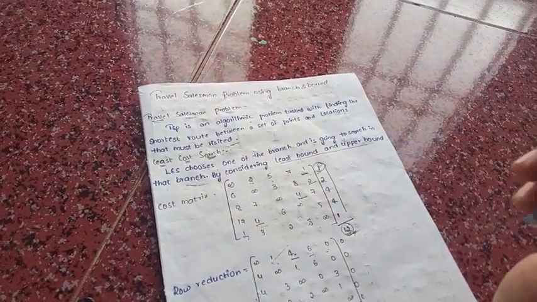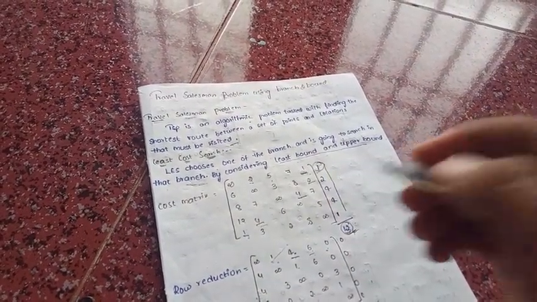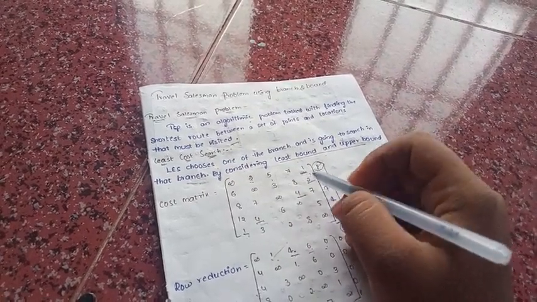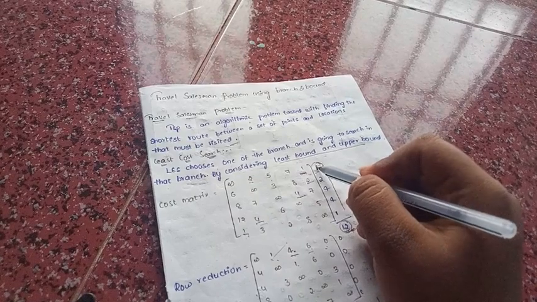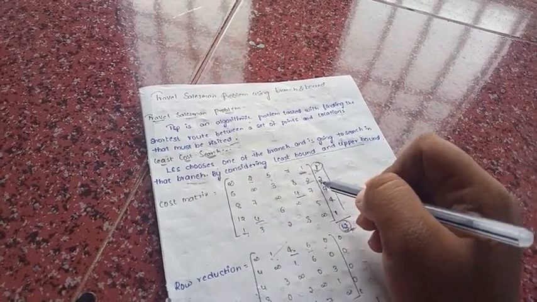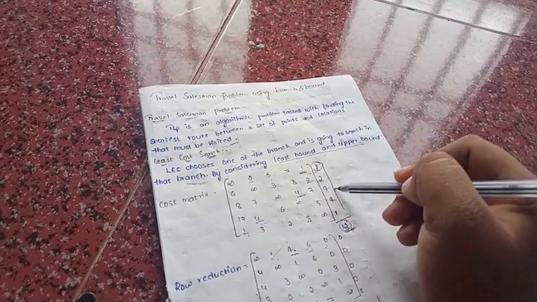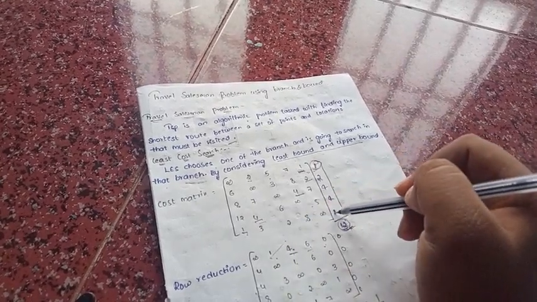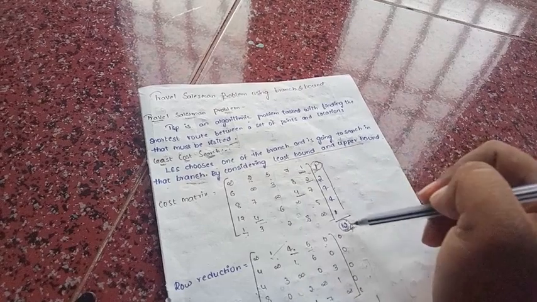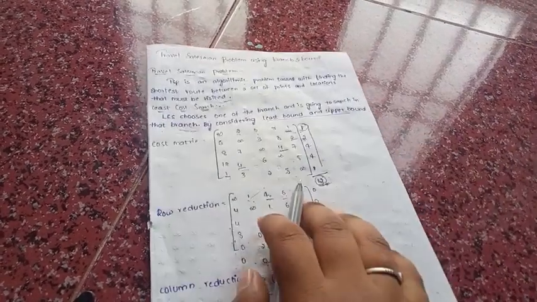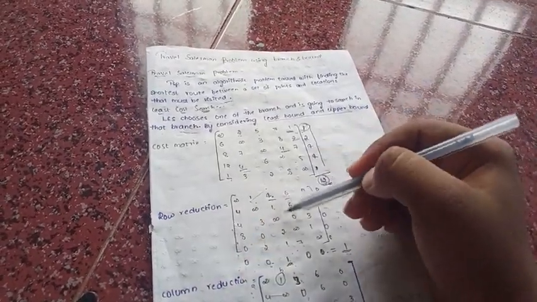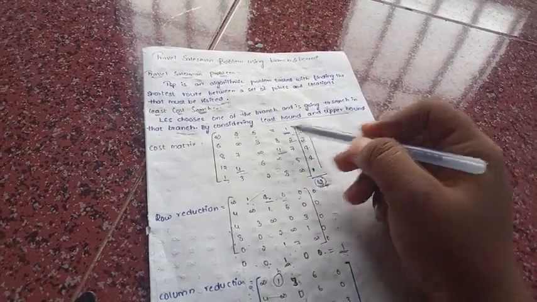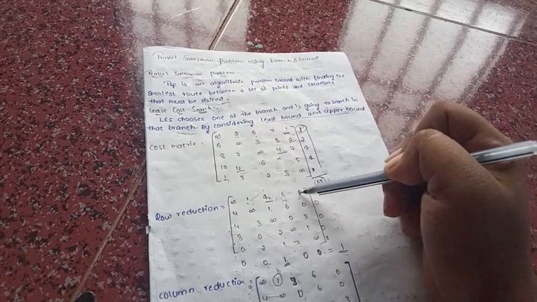In this cost matrix, we have to do row reduction. That is, for every row, we check the least element. First row least element is 1, second row least element is 2, third row least element is 4, fourth row least element is 4, fifth row least element is 1. By adding these we get 12. After doing the row reduction, the matrix is like this: 2 minus 1, 1, 5 minus 1, 4, 7 minus 1, 6, 1 minus 1, 0.